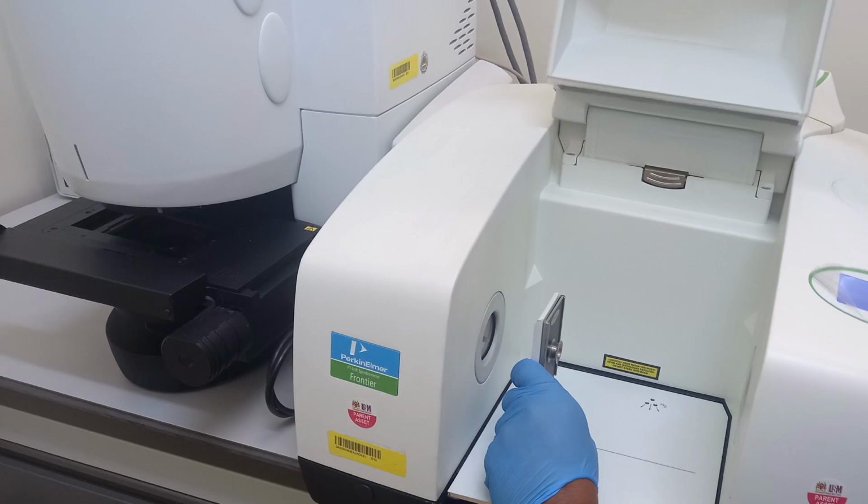When you add less sample with the KBr, the thickness of the pellet would be less. So the sample is thin enough to allow sufficient infrared light to pass through. This is the reason why when you add more sample, the peaks become low.